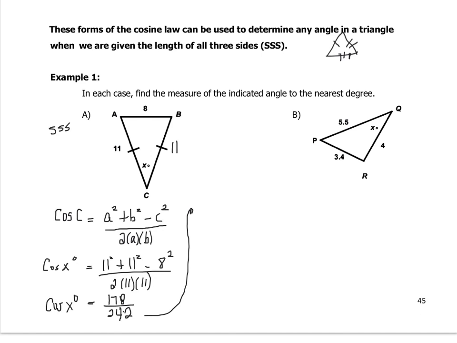So that means that the angle should be the inverse cosine of 178 over 242. And that will give you inverse cos of 178 divided by 242, which gives you 42.6 degrees, or approximately, to the nearest degree, right? So 43 degrees.